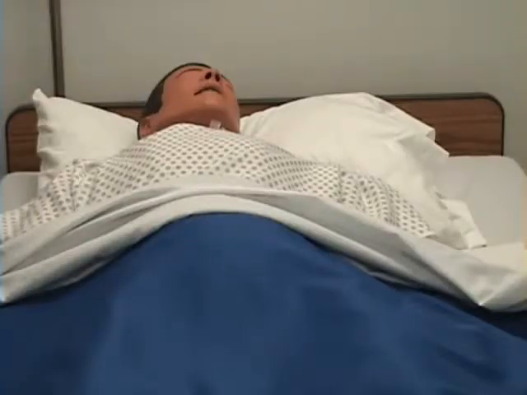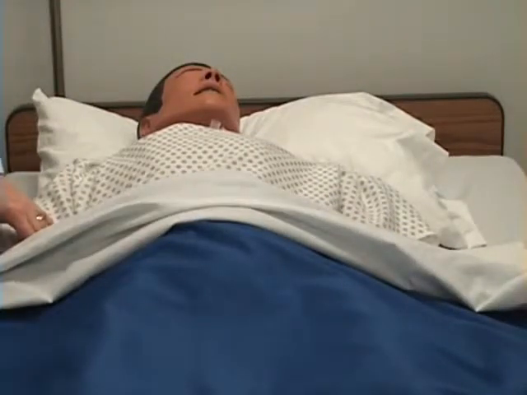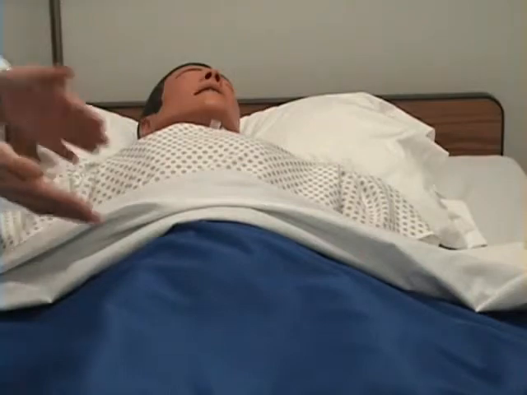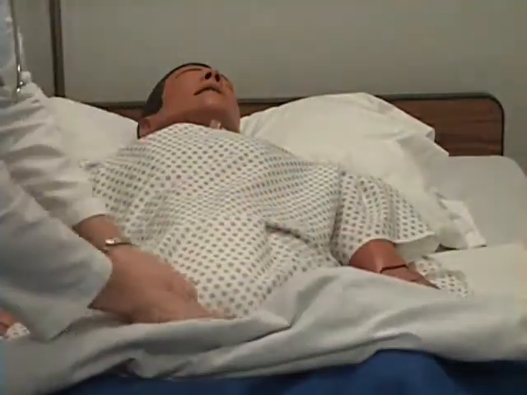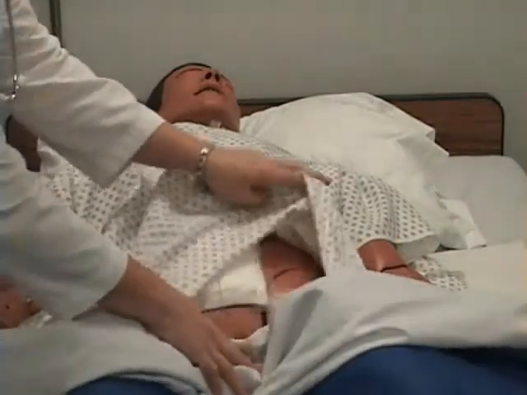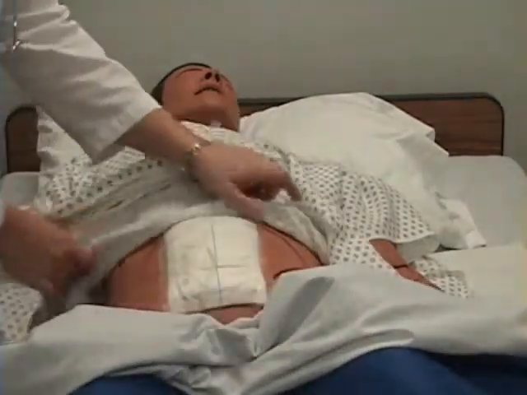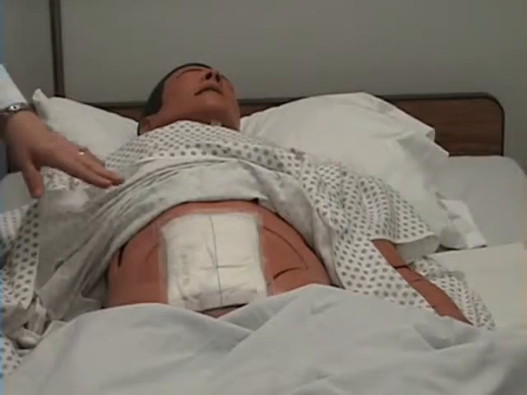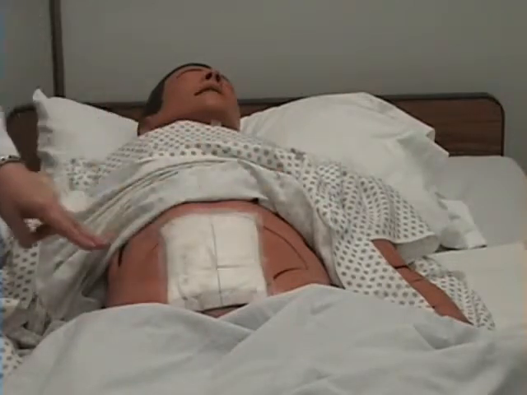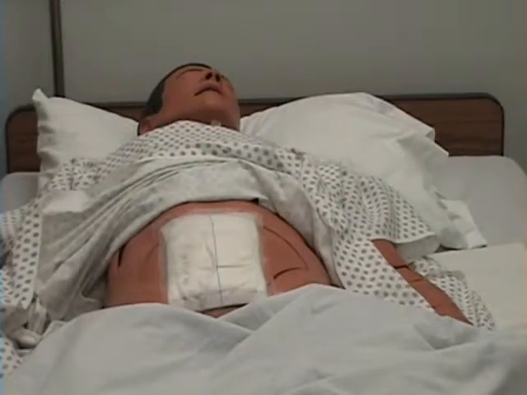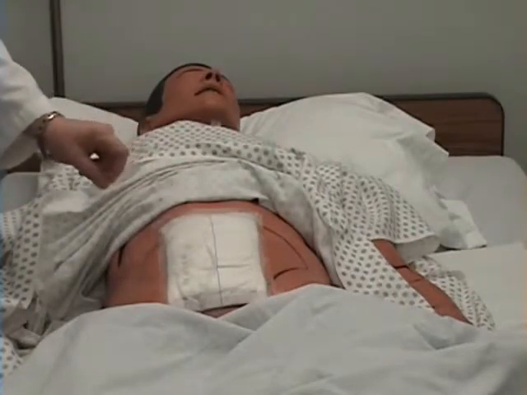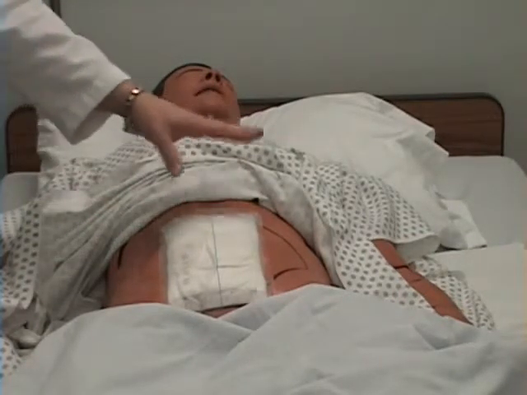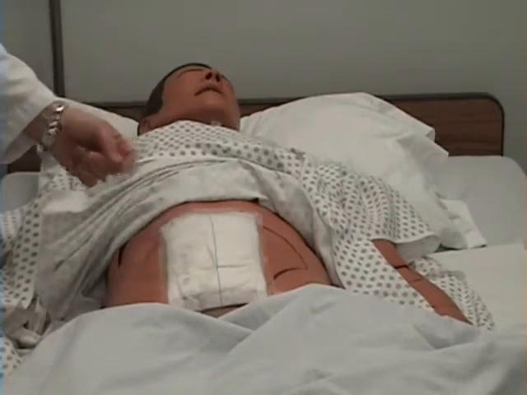Our next system is the GI or gastrointestinal system. Let your patient know that you're going to pull the blankets down and that you're going to raise their gown, giving them as much privacy as you can. The first step is to inspect the abdomen. I see my patient has a wound dressing. I'm also looking for possible distension, any masses, problems with the skin, moles, bruises, scarring.